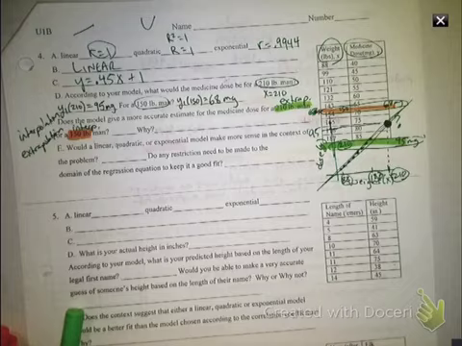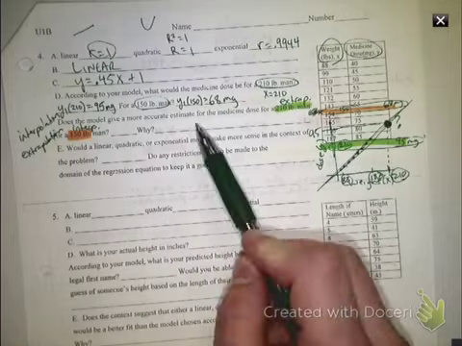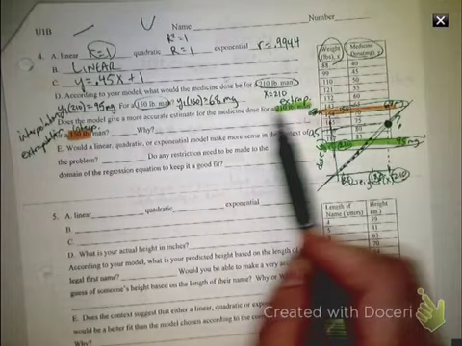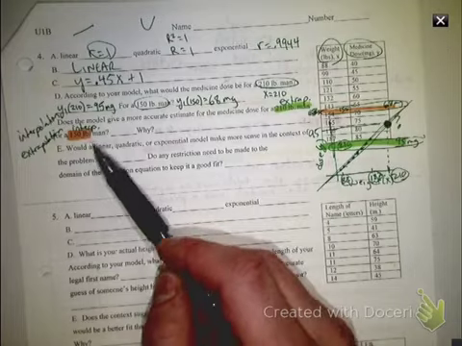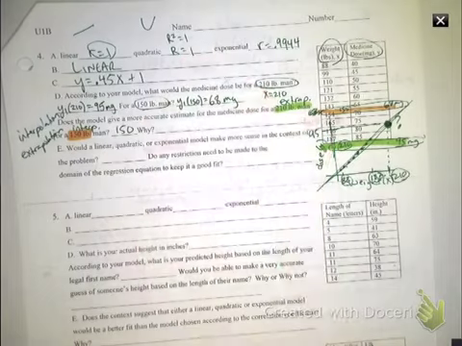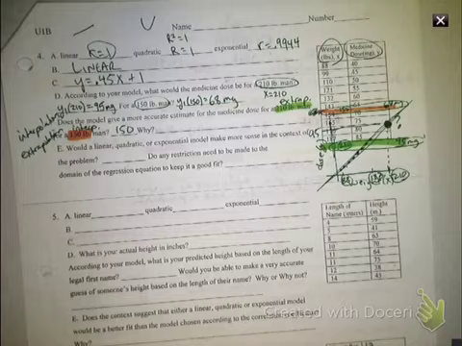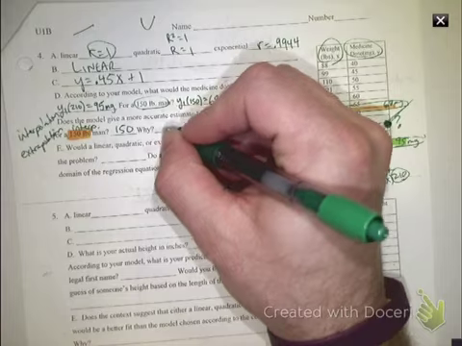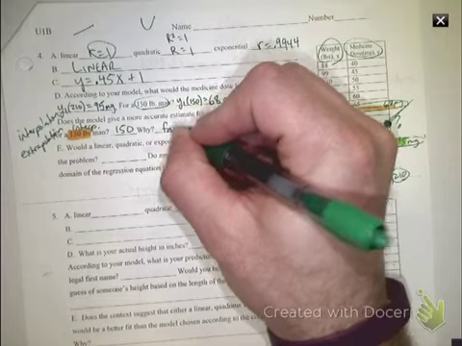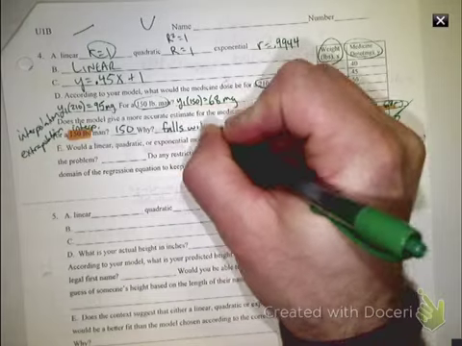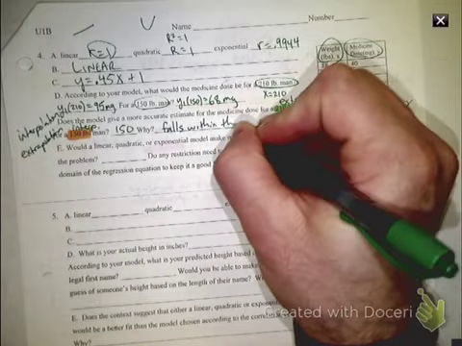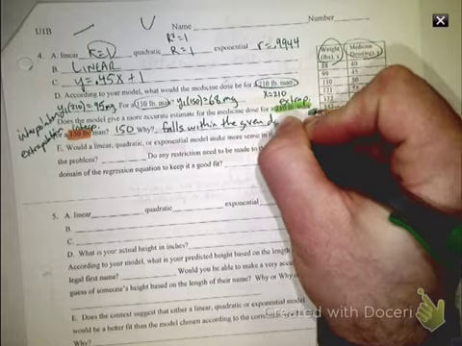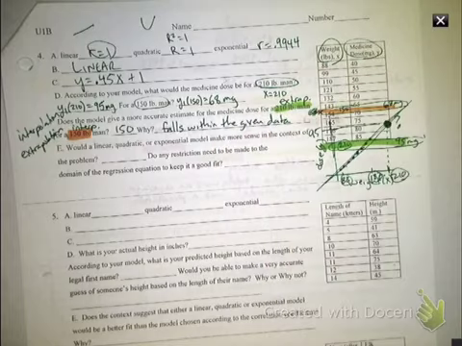as we roll on here, let's finish answering this question. Does the model give a more accurate estimate for the medicine dose of a 210-pound man or a 150-pound man? What is your answer? 150. And why is that? Because it falls within the data values given. It falls within the given data.